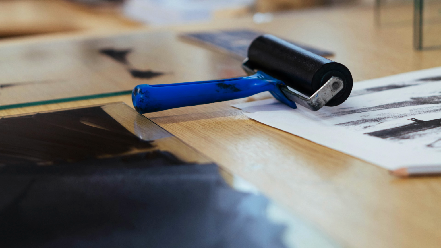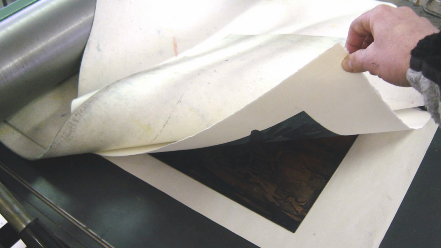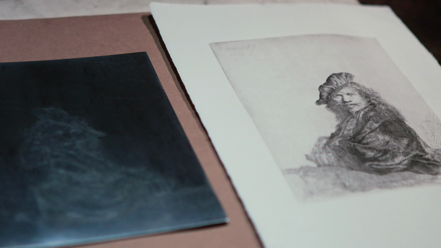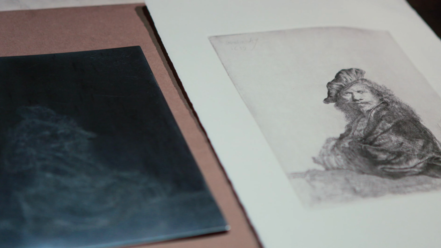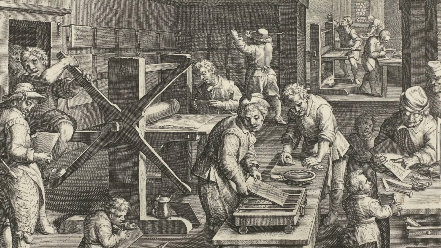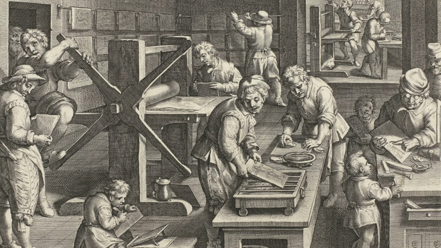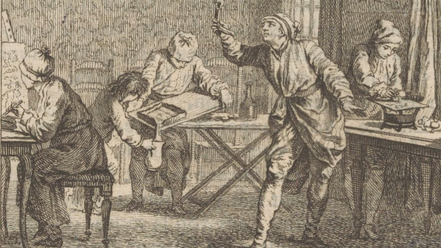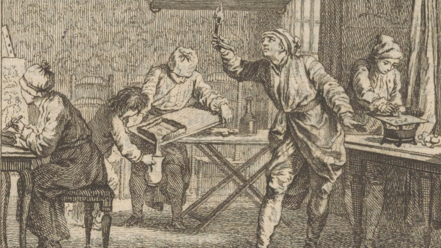Ink then settles into those carved lines on the plate, and when the plate is pressed onto paper under high pressure, it creates a highly detailed print. In Western printmaking, engraving began to appear on paper in the second quarter of the 15th century and became more widespread across Europe by the mid-1400s.